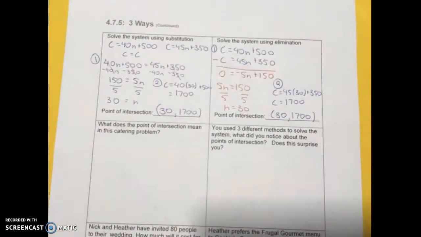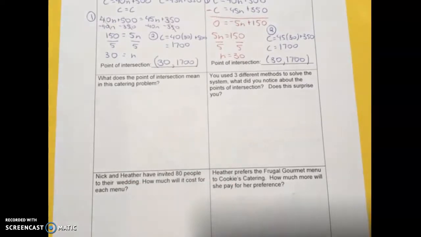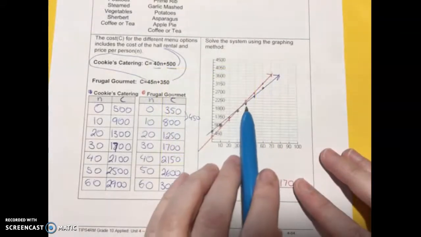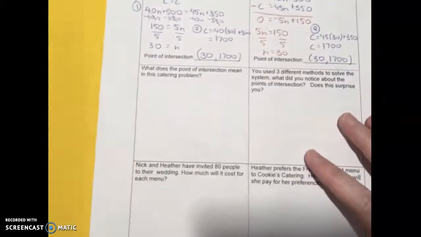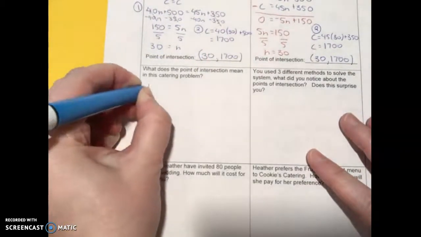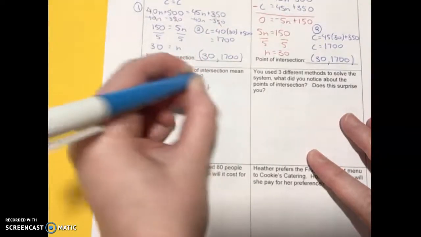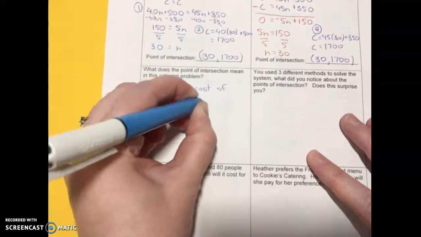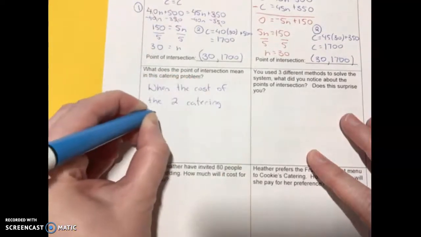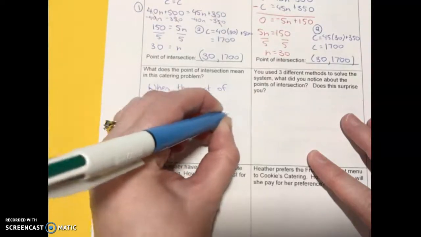Okay, we have a few more questions to answer here. So what does the point of intersection mean? Well, I kind of talked about that when we graphed it, right? When we graph it, it's kind of easy to see. Well, it's when the cost of the two catering companies is the same.